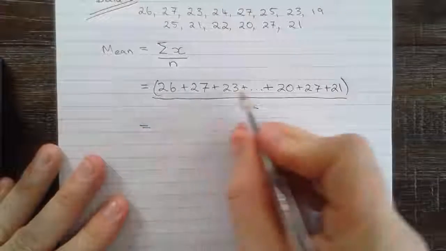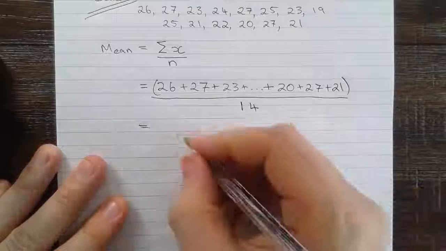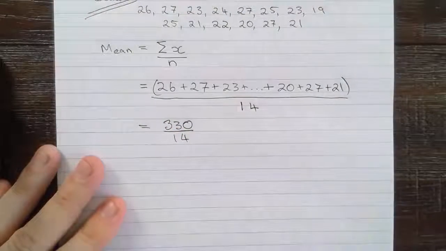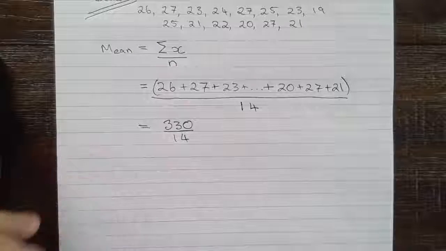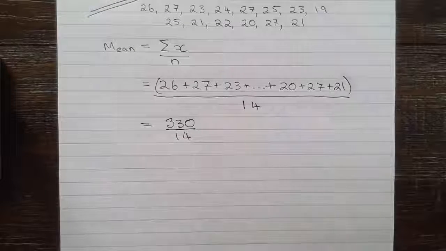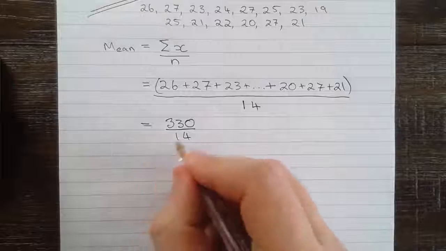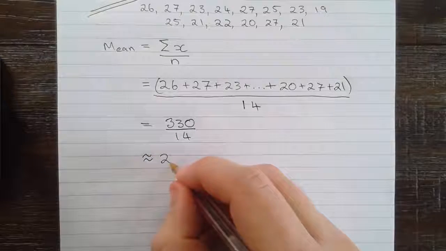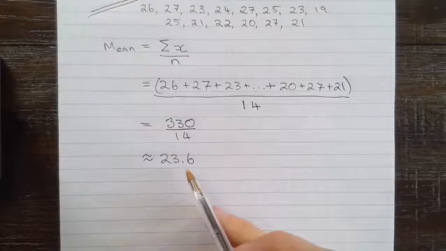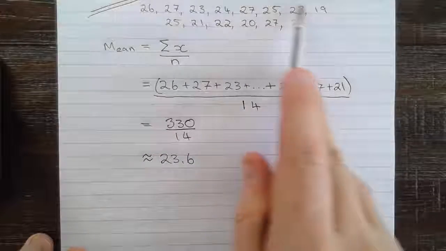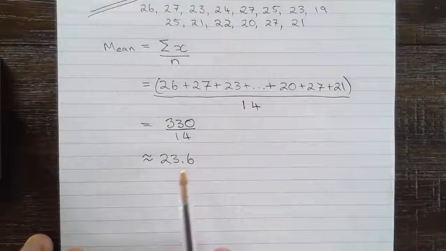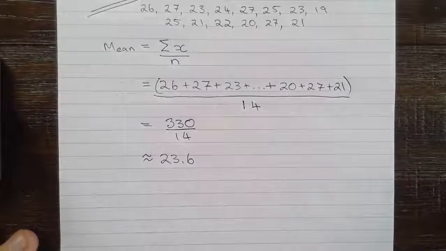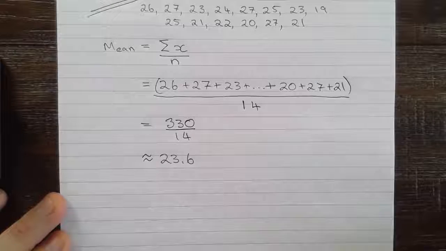If you pop those values into your calculator, you should find that the sum is 330, and we're going to divide that by 14. And then once more to the calculator, 330 divided by 14, that's approximately 23.6. So an average of 23.6. And if you have a quick check back up to your values, 23.6 for values like that looks around about right for a measure of the center of those numbers.